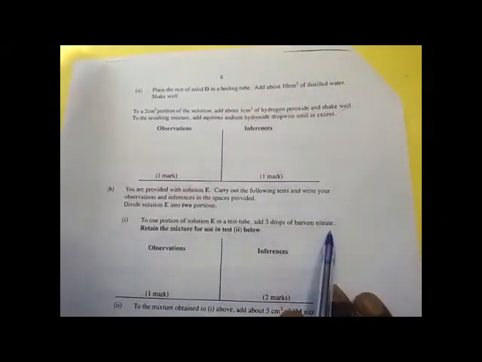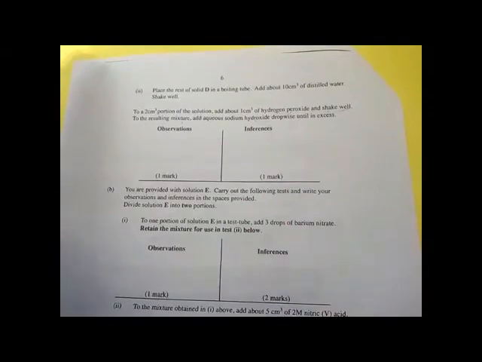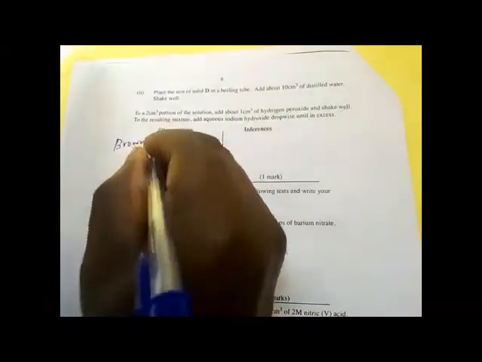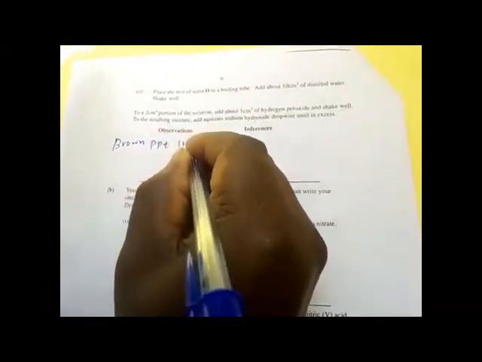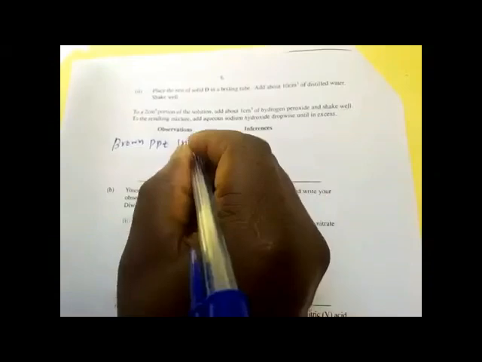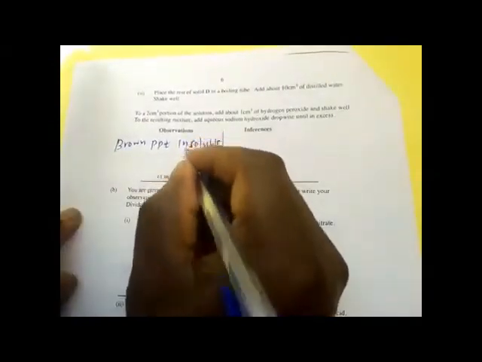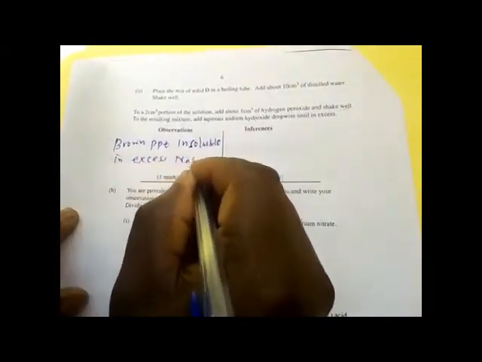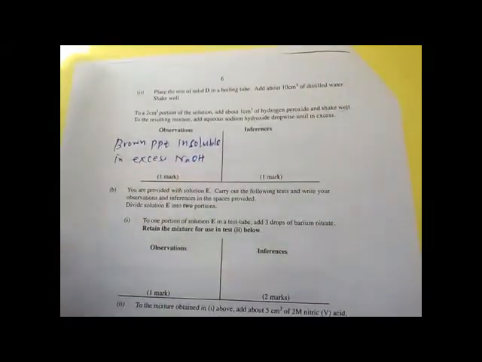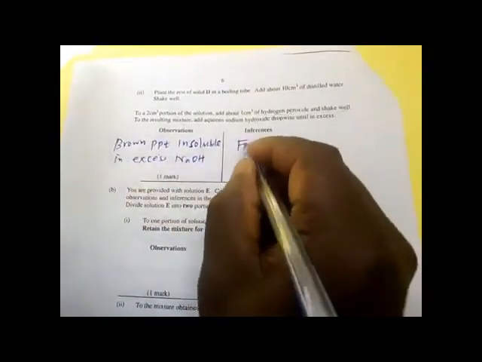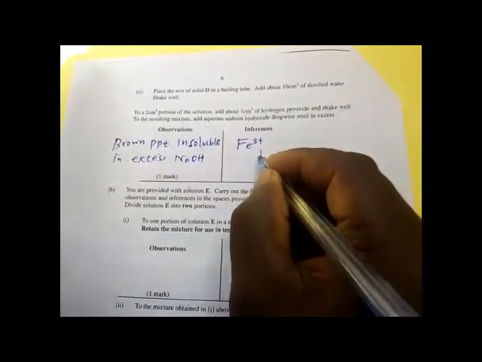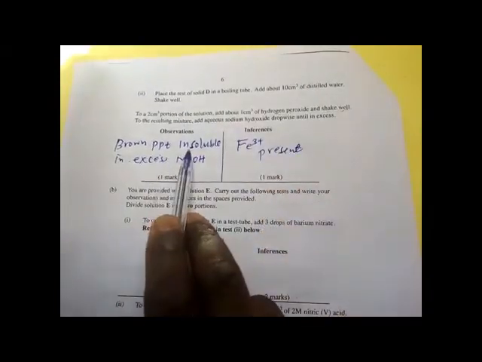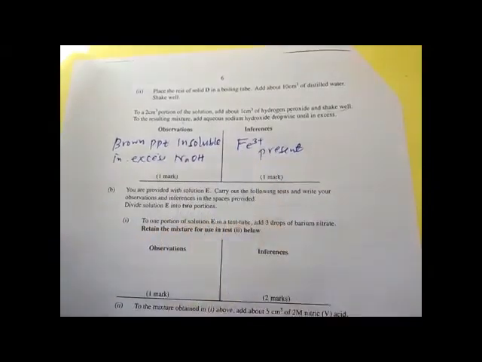The observation is that a brown precipitate is formed, which is insoluble in excess sodium hydroxide. A brown precipitate is associated with Fe3+ ion present.